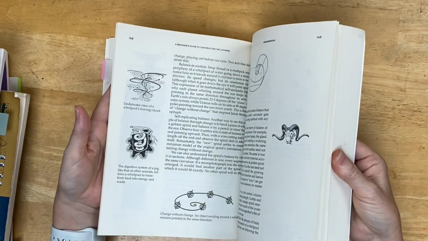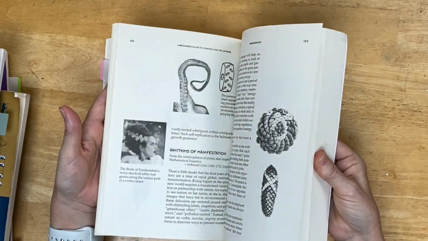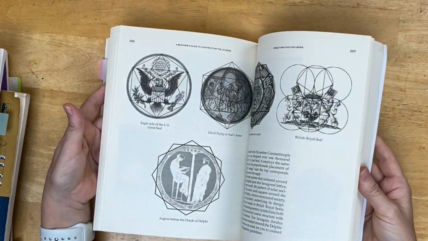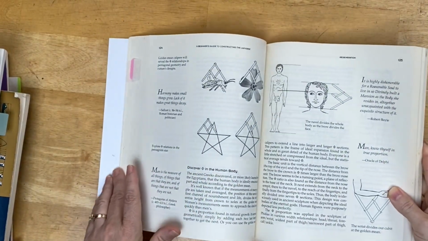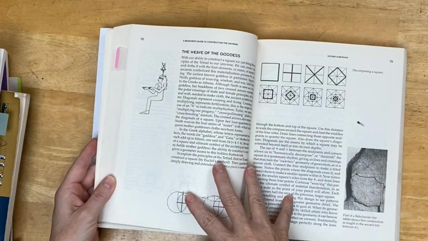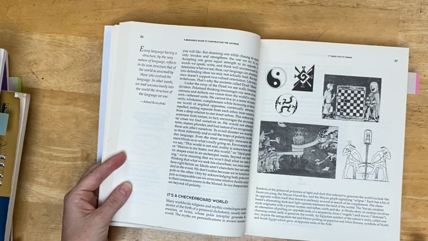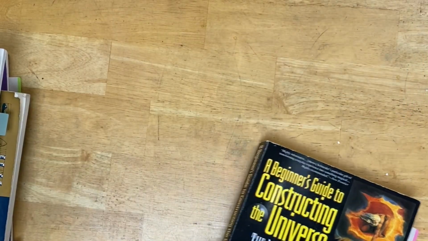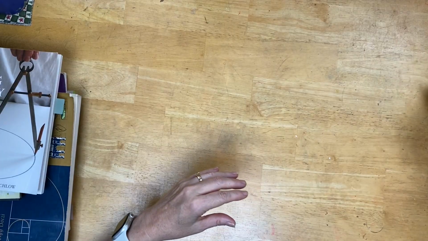So this also goes into the hexagon, the heptagon, the nonagon, octagon, and so forth throughout this book. This is really useful for bringing the practical things that we see in nature to our mathematical understanding, making those connections.